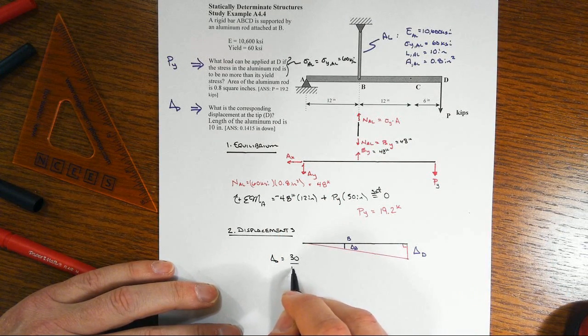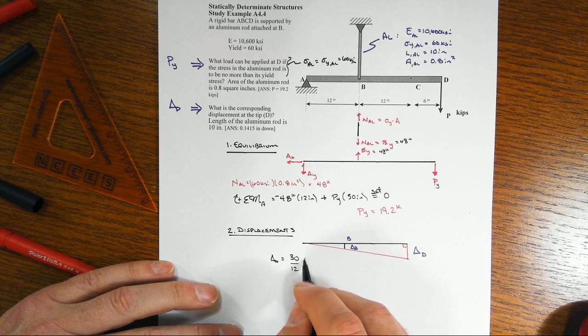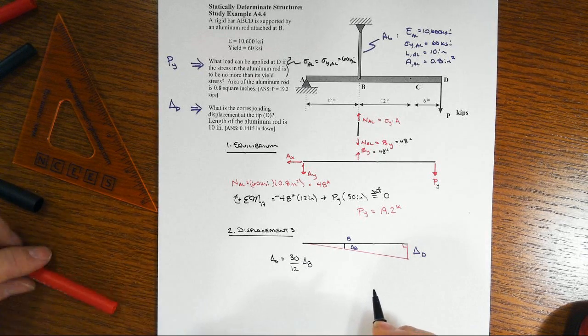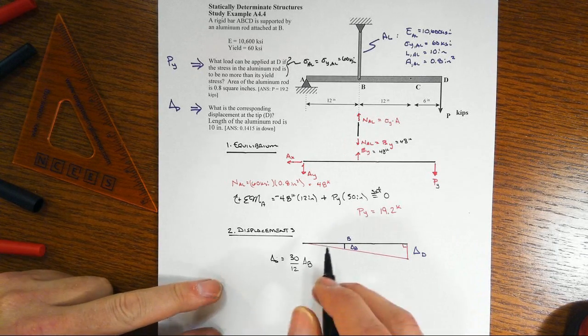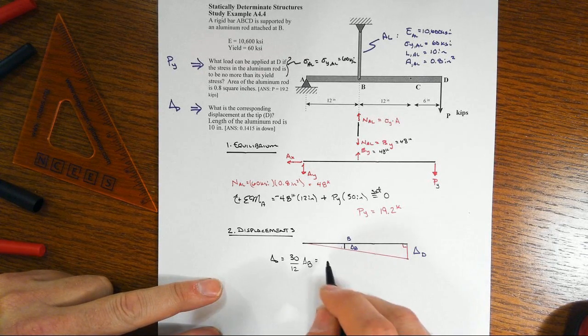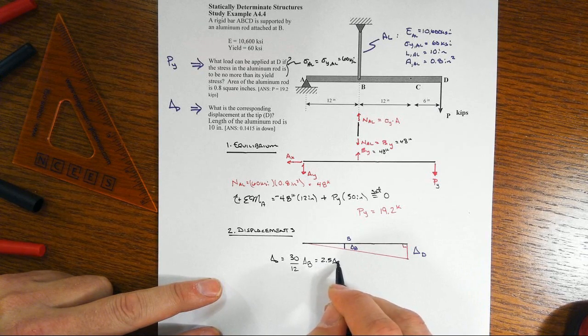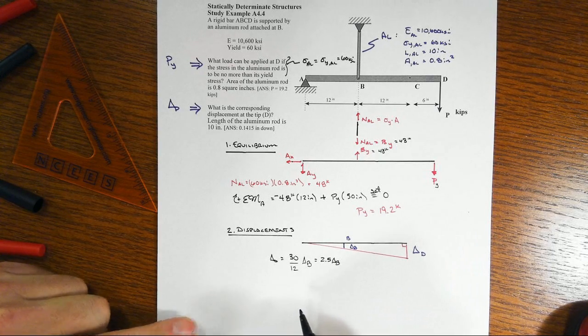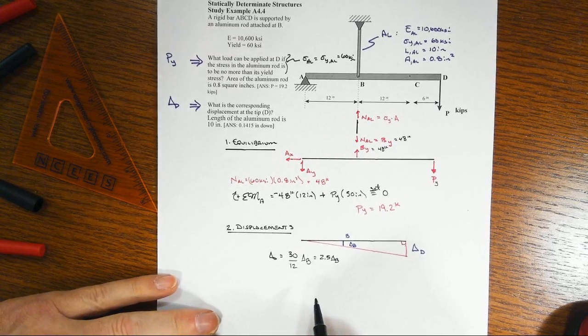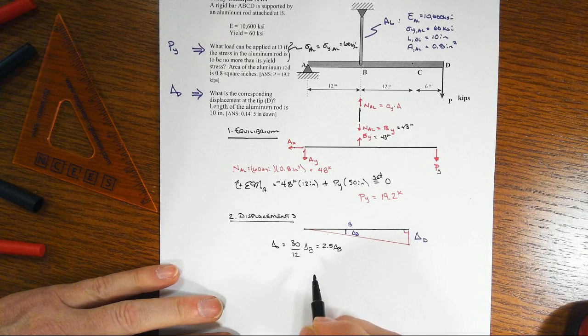These are directly related. 30 over 12 times delta B. And so I'm going to guess here 30 over 12 is probably 2.5. But, indeed, it would be. 6 would go into 12 2 times. 6 would go into 30 5 times. 5 over 2 is 2.5. So that's your displacement relationship.